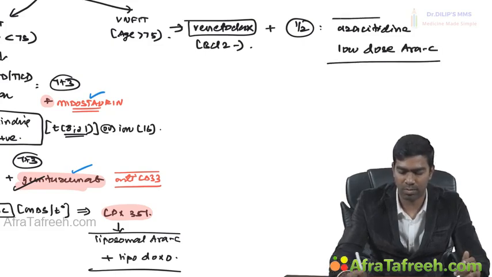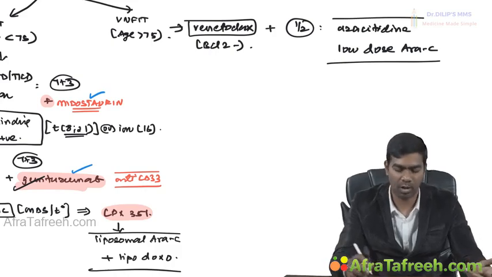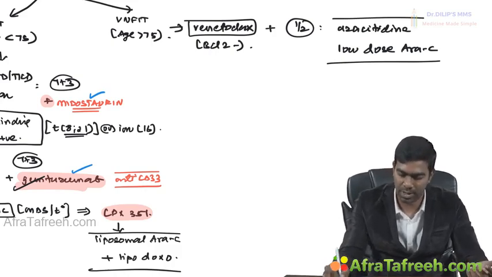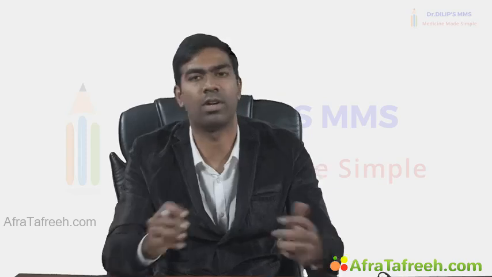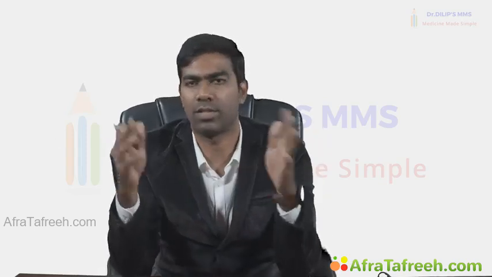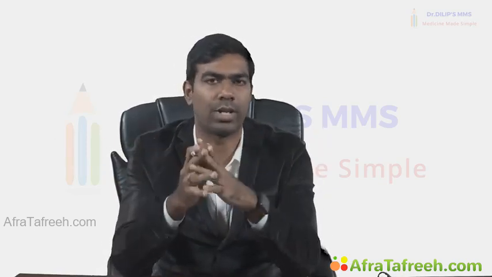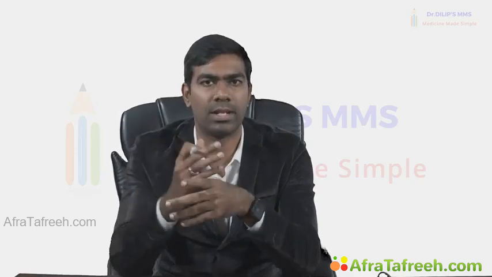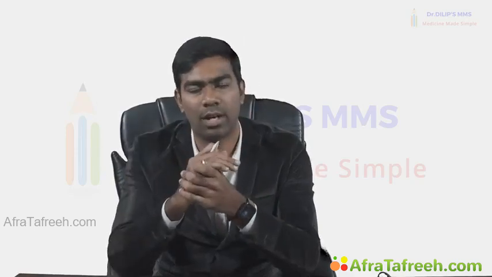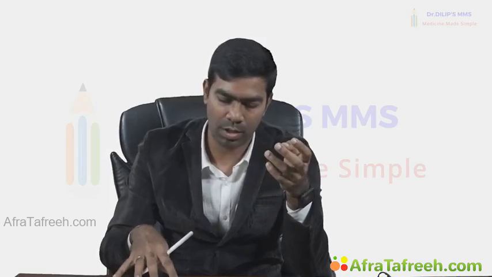So this is a modern regime. So traditionally you have 7+3 regimen, or you can use this modern regime also, especially if the patient is unfit. They might not be tolerating that continuous infusion of Ara-C for 7 days and 3 days of daunorubicin. In those patients you can try venetoclax with your hypomethylating agents, DNA methylase inhibitors like azacitidine, which I have discussed already, or you can use an alternative low dose cytosine arabinoside. So these are the regimens that you can use depending on the fitness.